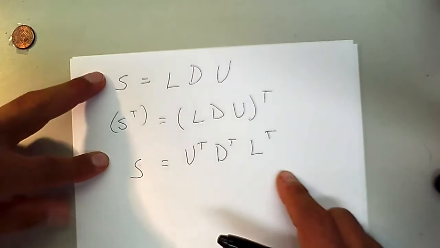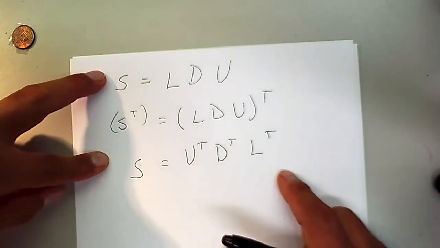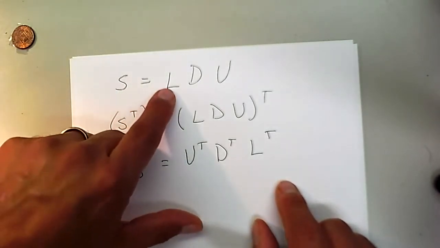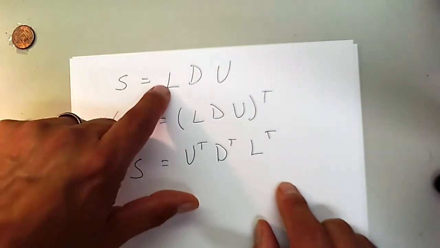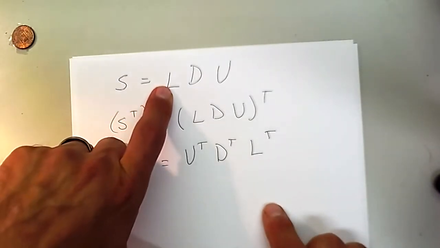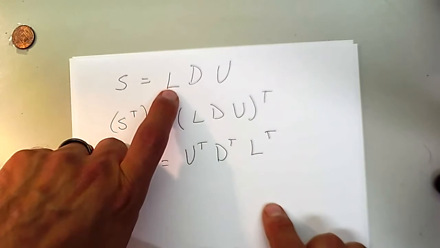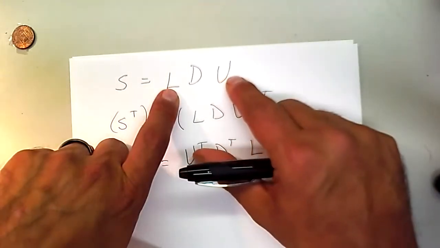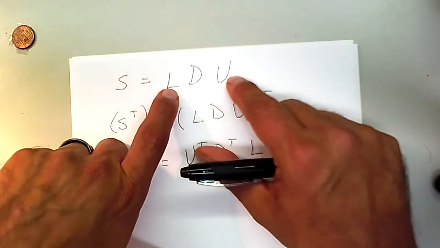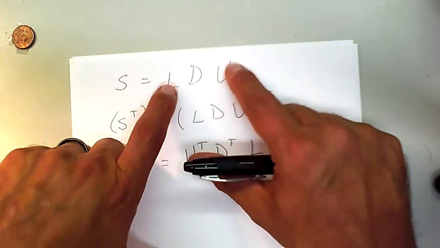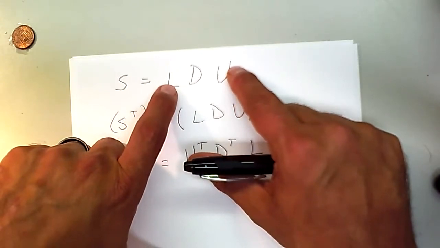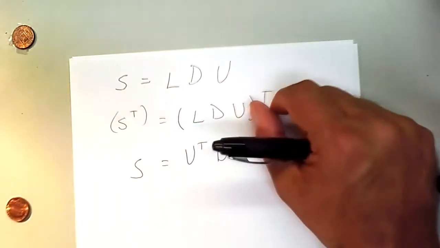This kind of factorization is unique. When we factor into a lower unit triangular, an upper unit triangular, those matrices are going to be unique.